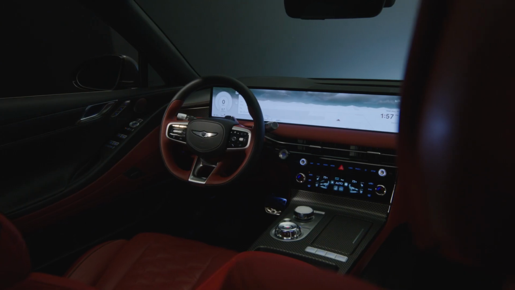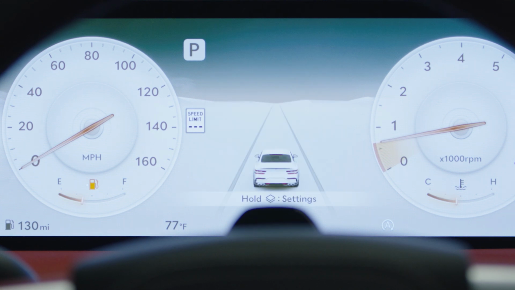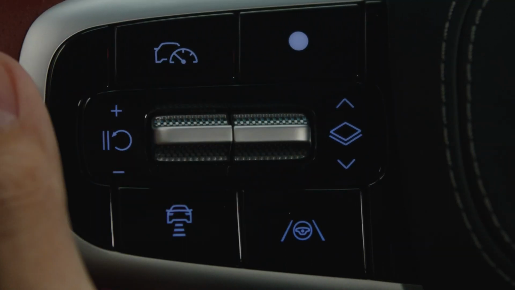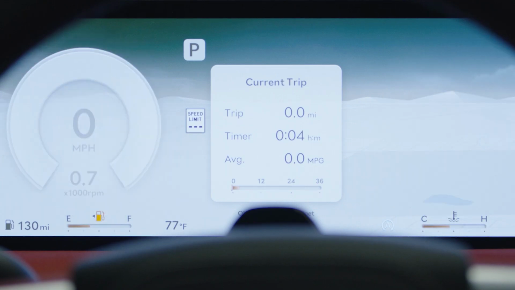The G80's cluster display can be switched between standard, driving assist, and navigation view modes by clicking this button up or down. Pressing the same button in will change the cluster gauge modes between analog and digital.